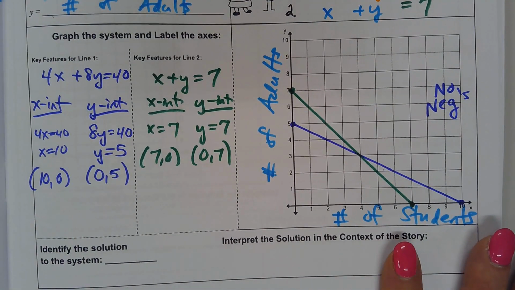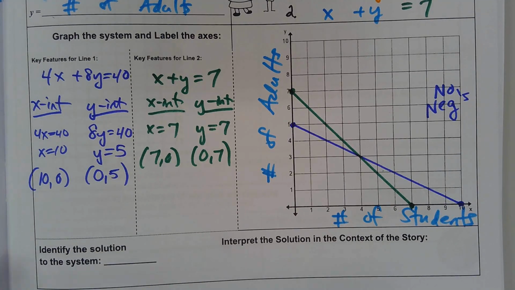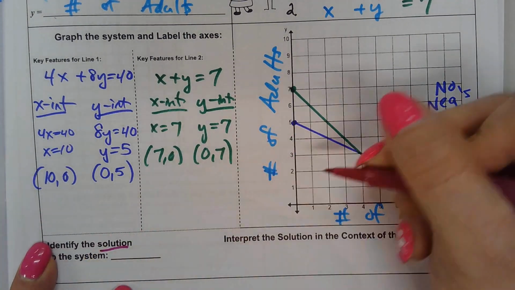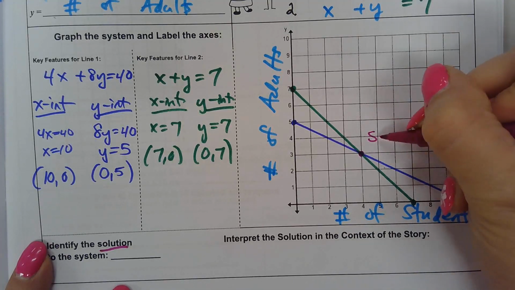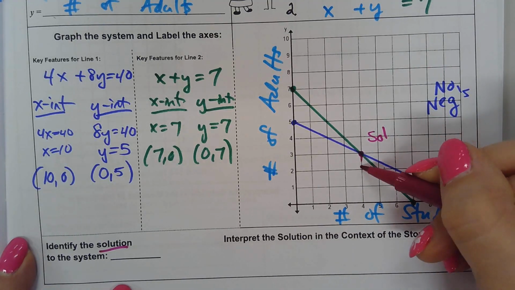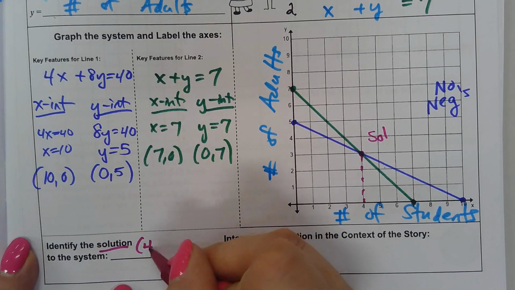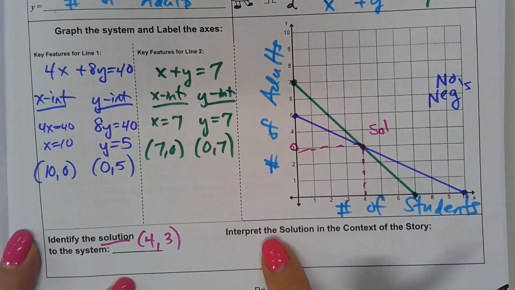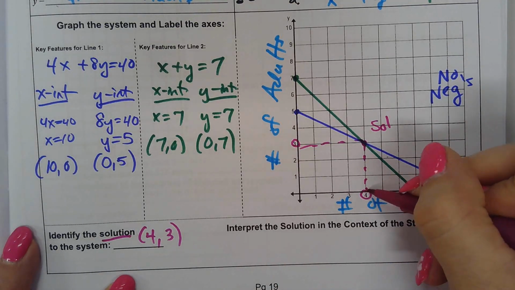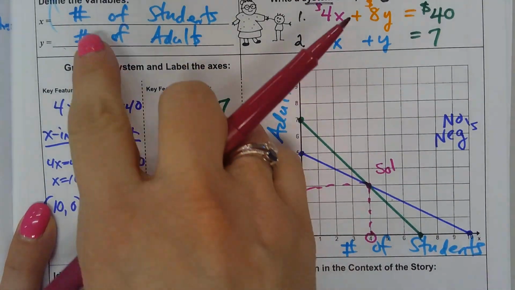This is perfect. Okay, what is the solution? The solution is the point that they share, where they intersect. This is the solution. I have the point 4, 3. Let's interpret that solution. Okay, I'm going to look at the question.